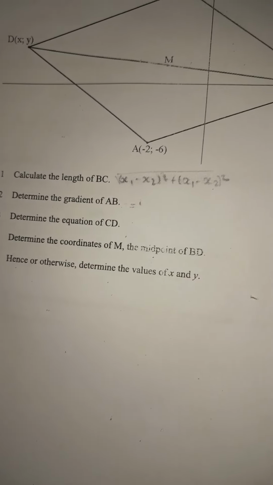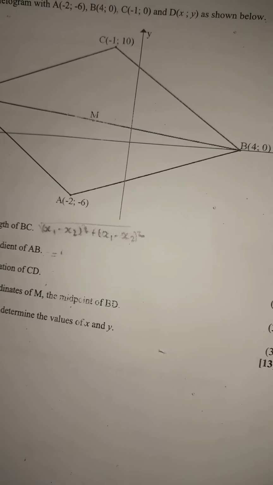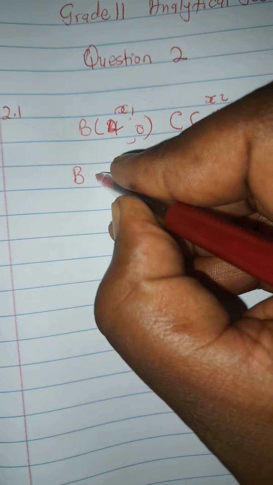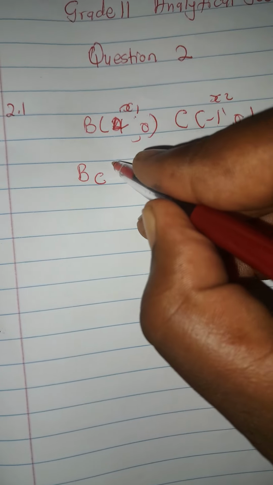At 2.1, we have to calculate the length of BC. So we have the coordinates there: B as 4 and 0, C as negative 1 and 0. So x1 and x2. We can use the theorem of Pythagoras, so we can use the formula.